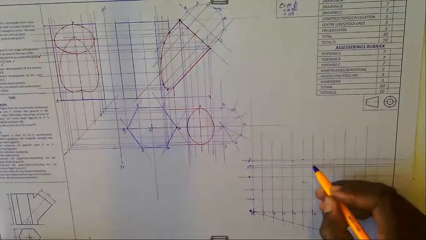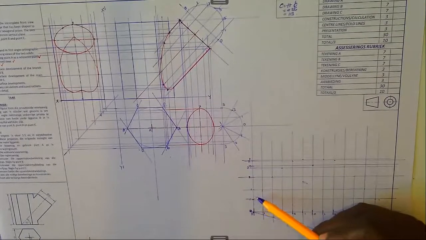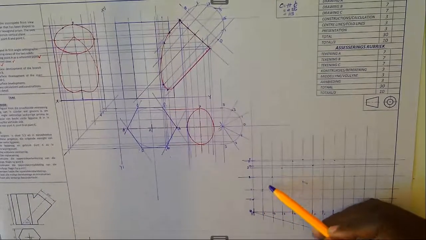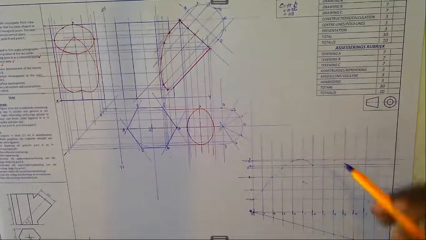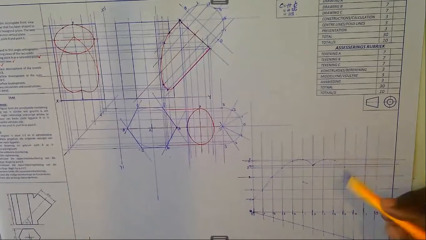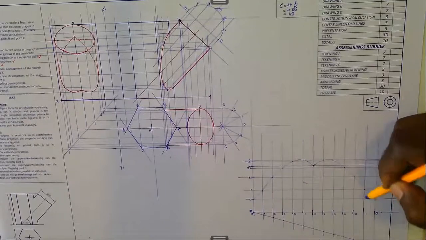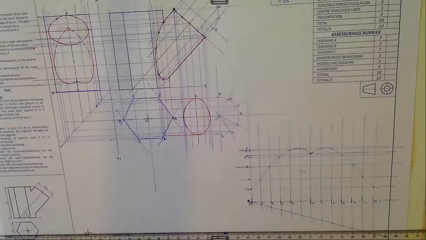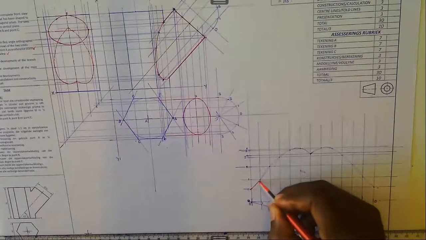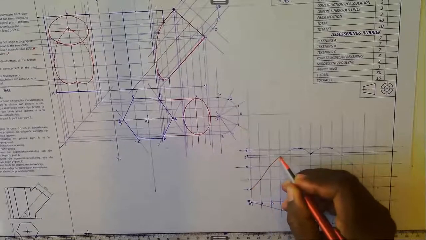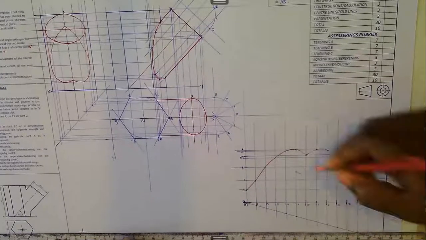So there is my 0. Then you connect these points. There you go. If you are satisfied that you did the right thing, then you can outline this, now correcting even the small errors that you might have made.